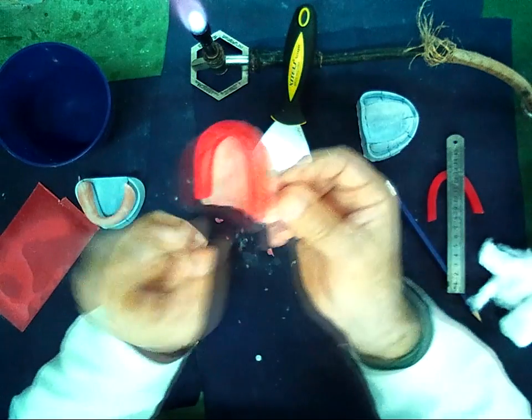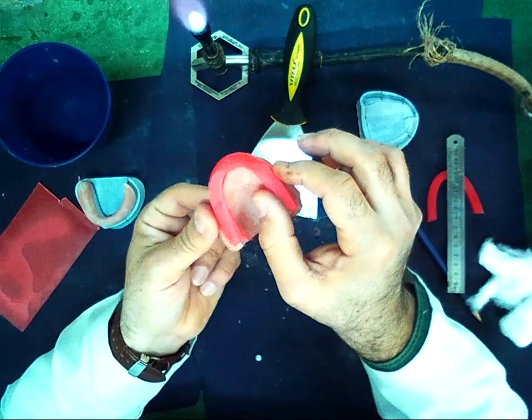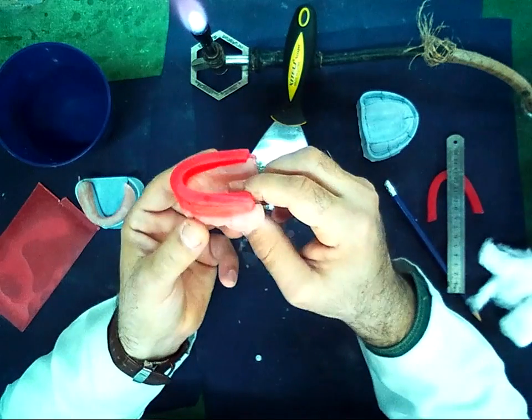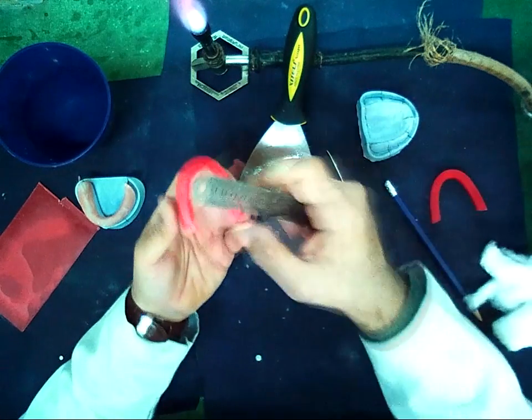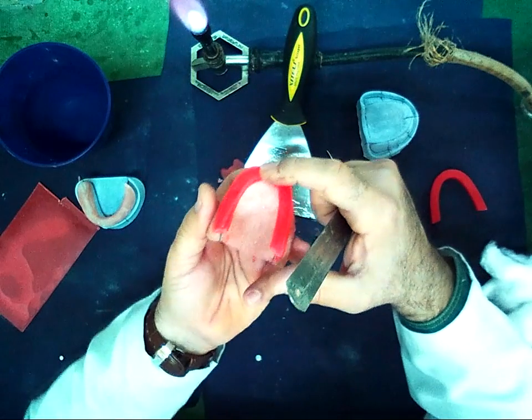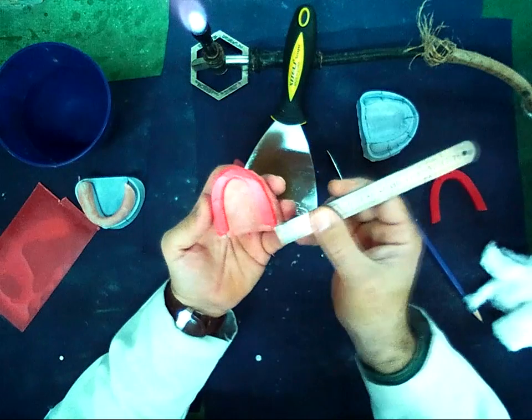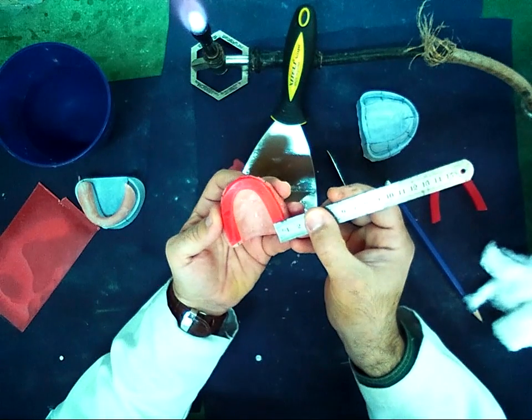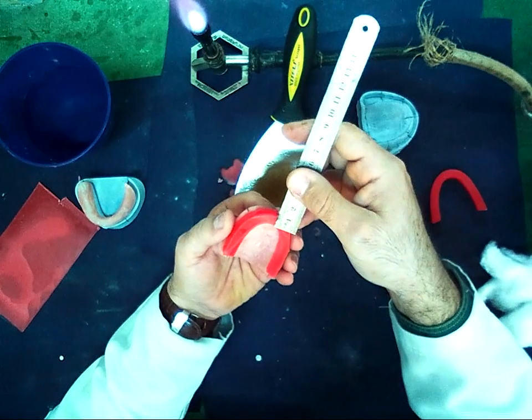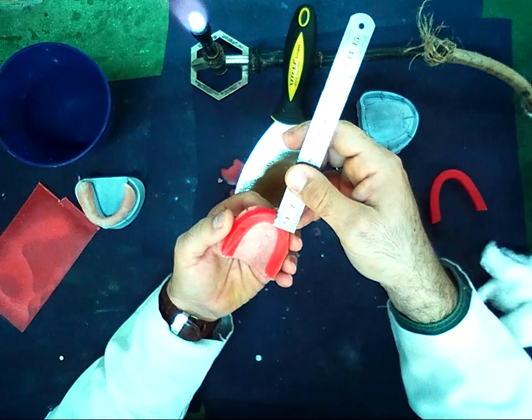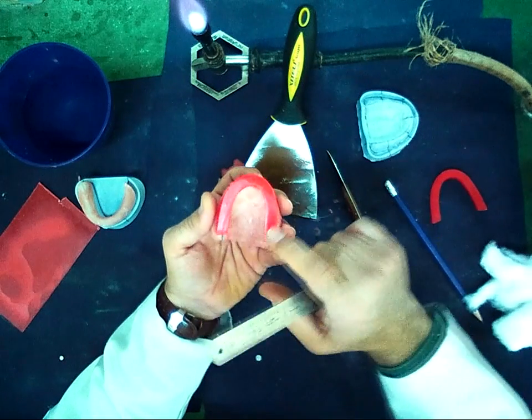Now I should take from the width. The width anteriorly should be 4 mm, posteriorly 7 mm. If I make the measurement, it is 10 and 10. So I should remove 3 mm and 6 mm.